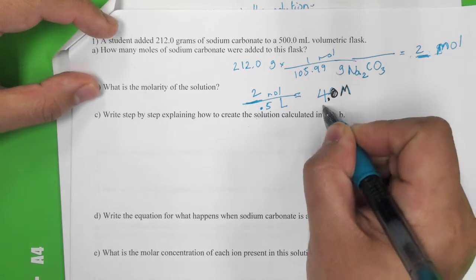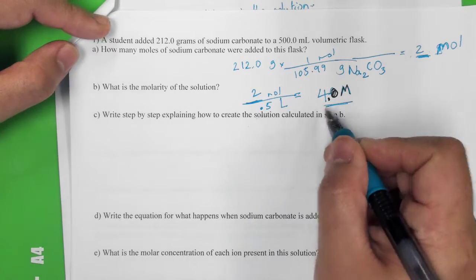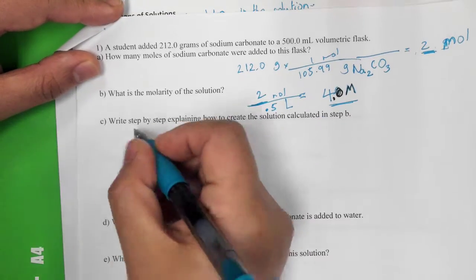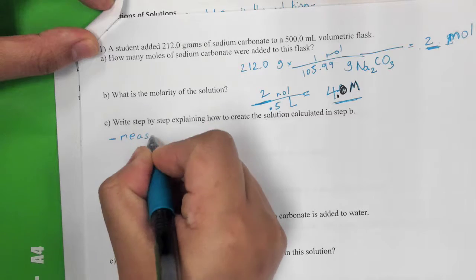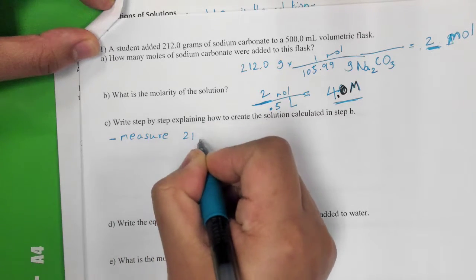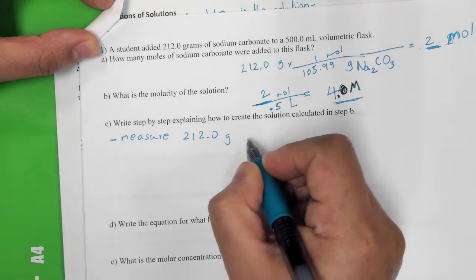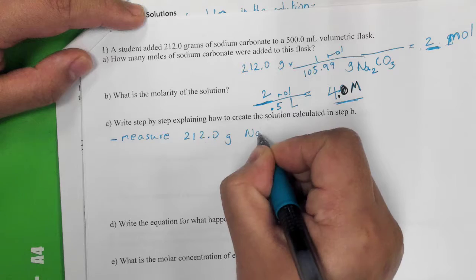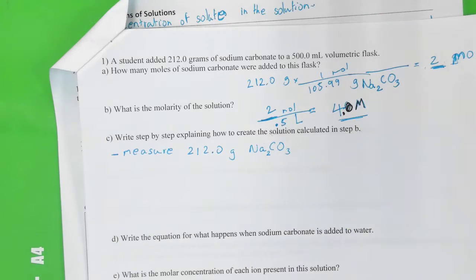So how are we gonna create four molarity of the solution? We're gonna go with that number first, the mass, right? We're gonna say measure 212.0 gram of sodium carbonate. If you don't want to write the formula, you can write the name. I'm just gonna write the formula, Na2CO3. If you're gonna choose to write the formula, make sure you write the correct one.